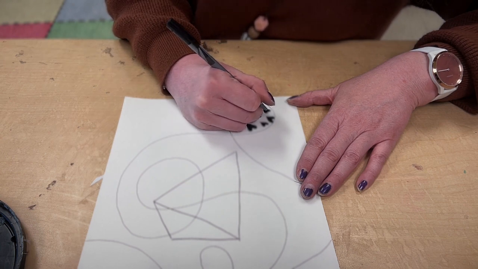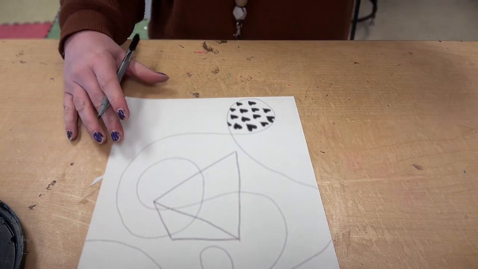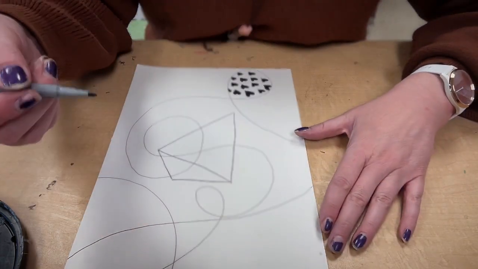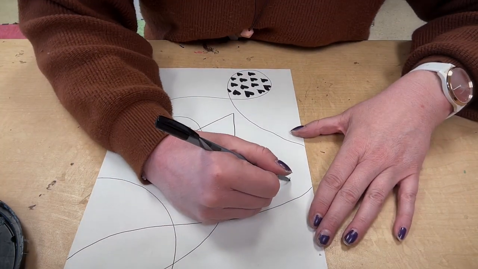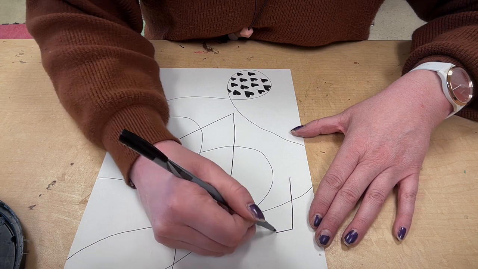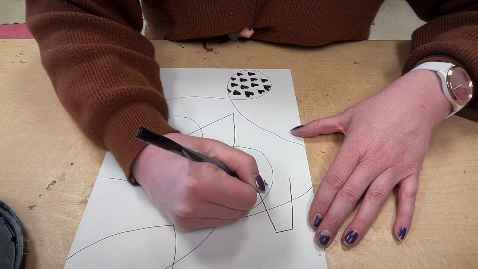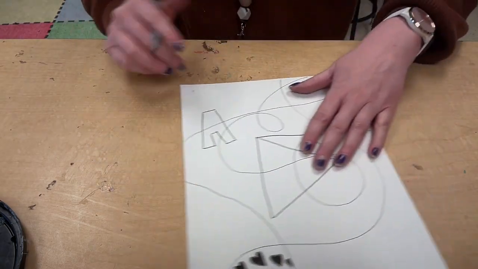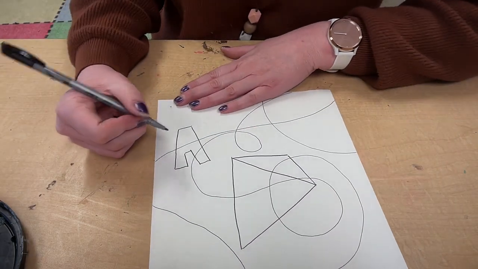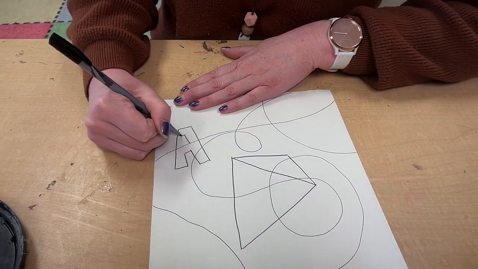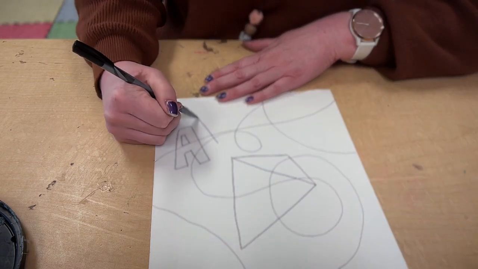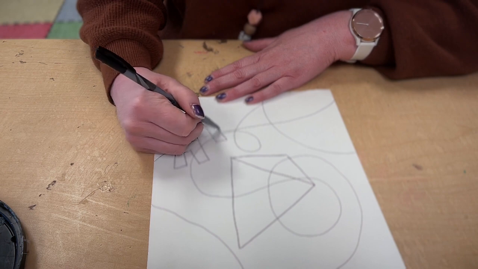When you include these symbols, draw them big and let them overlap the shapes you already have. So I'm going to include my initials, which are AK. I'm going to do them in block letters, so it'll create more shapes for me to fill in. So here's my A. And then here's my K.